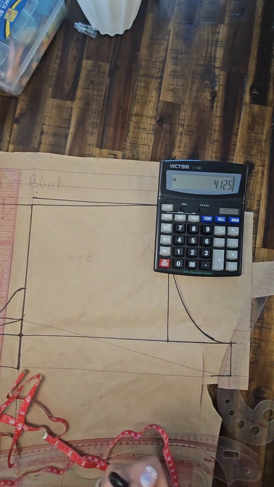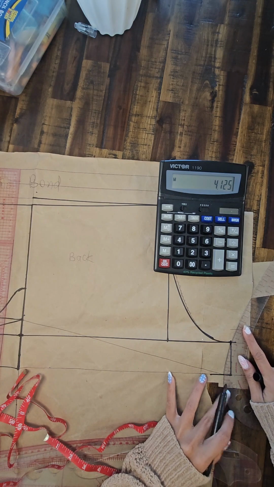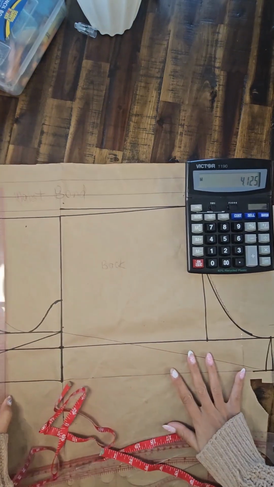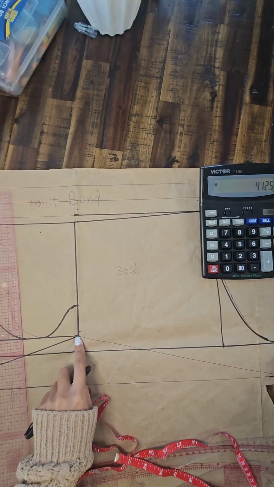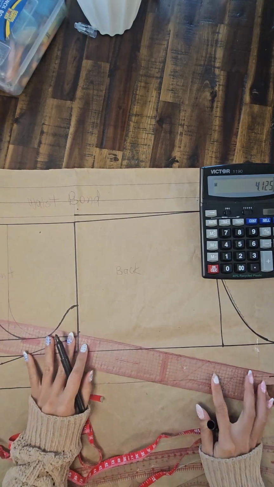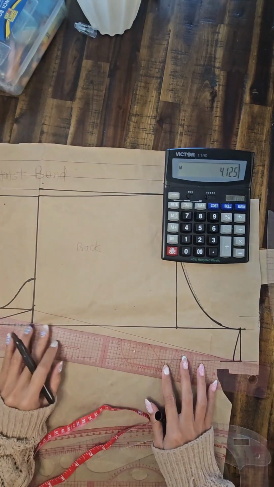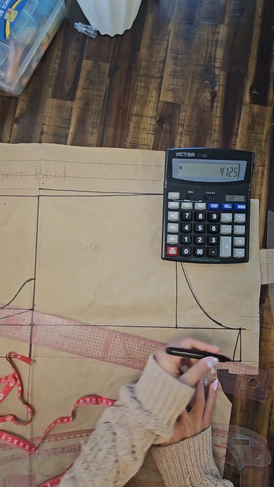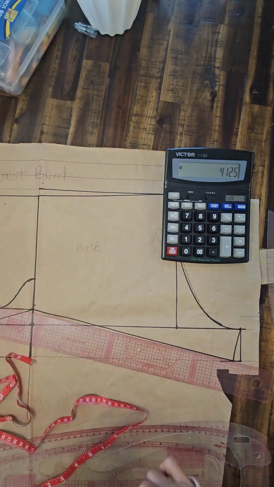I'd like it a little bit curvy, not too much, but a little bit there. And from the crotch line, go up 1 inch, same as the front. And connect it. There.